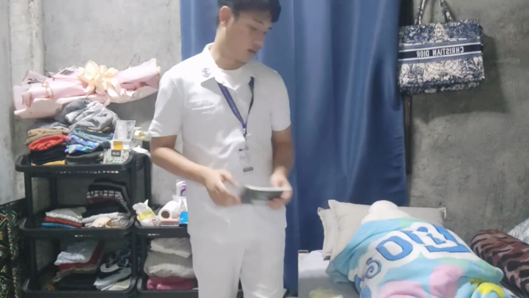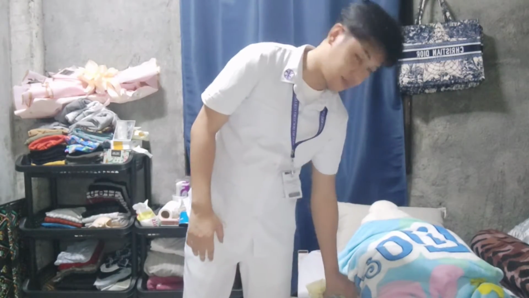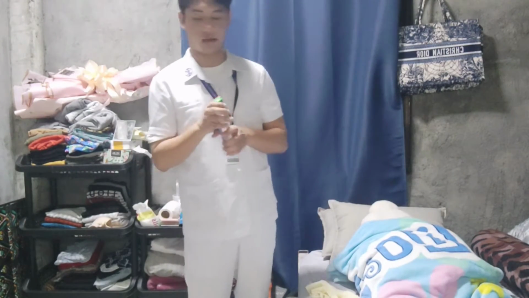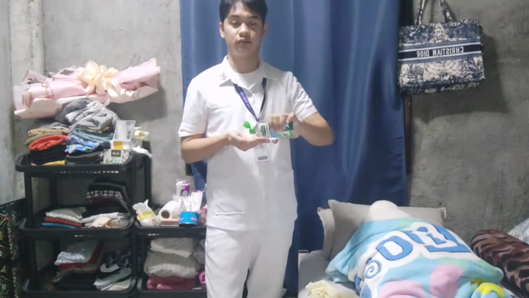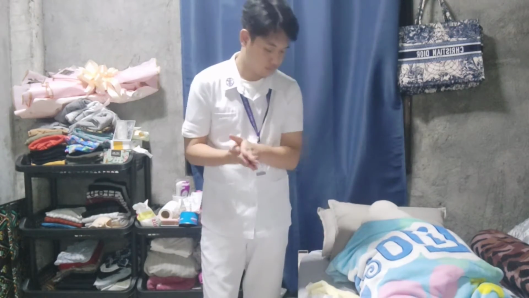The next one is I'm going to perform hand hygiene and observe other infection prevention procedures. This is to deter the spread of microorganisms. I'm going to use this antiseptic alcohol. Next, we need to prepare the medication vial for drug withdrawal.